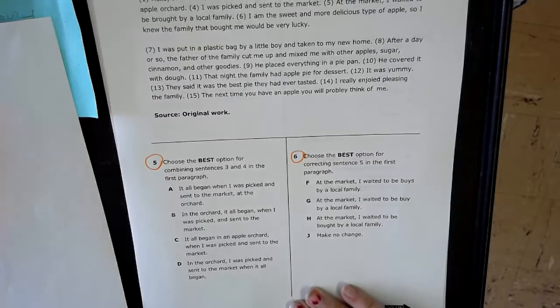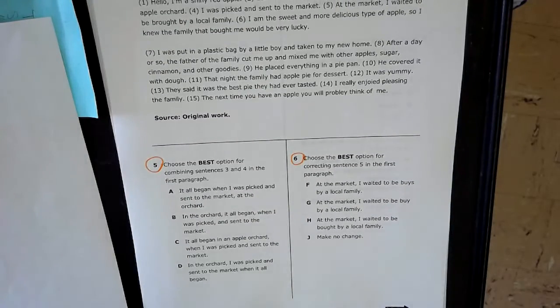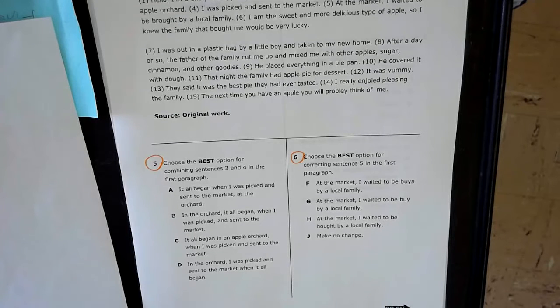6, choose the best option for correcting sentence 5 in the first paragraph. F, at the local market, I waited to be buys by a local family. G, at the local market, I waited to be buy by a local family. H, at the market, I waited to be bought by a local family. J, make no change.